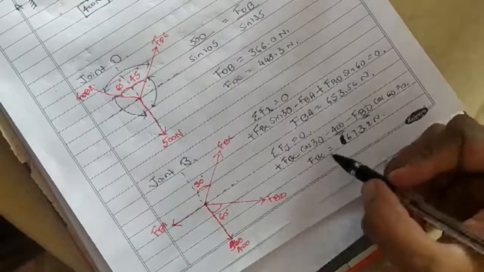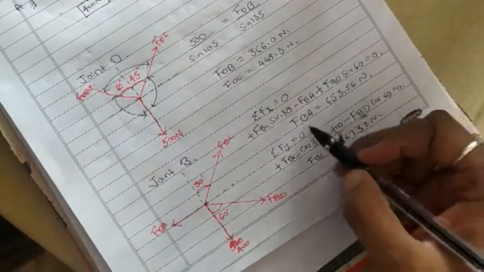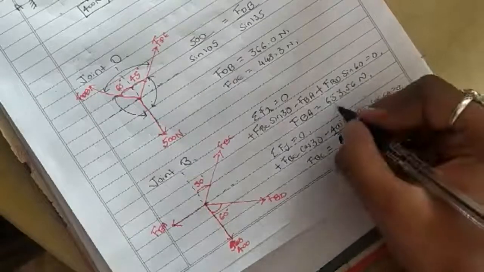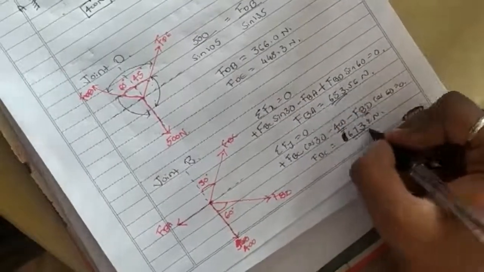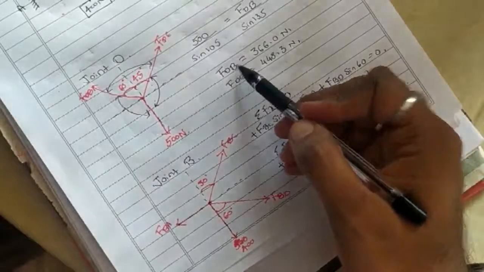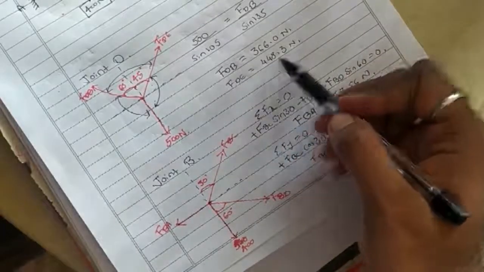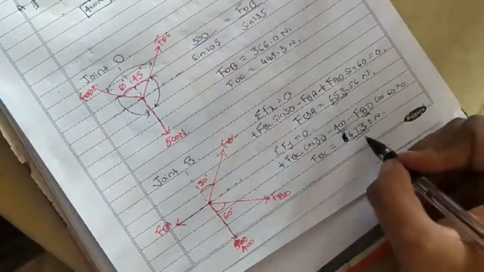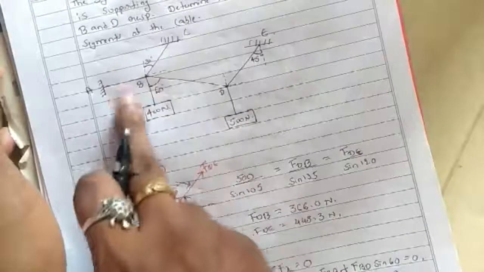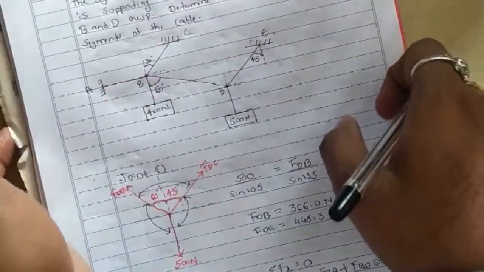Okay, so if you solve this, FBC is 673.2 newtons and FBA is 653.56 newtons. Okay, this is your answer. So FBD or FDB is 448, FBA is 653, FBC is 673. Okay, so we have found all the tension forces, that is BA, BC, BD. Okay, this completes the problem.